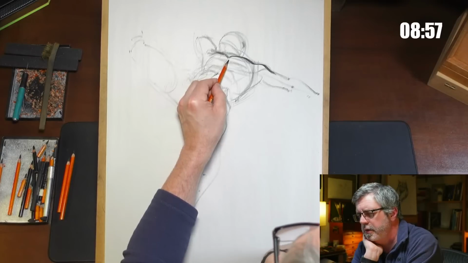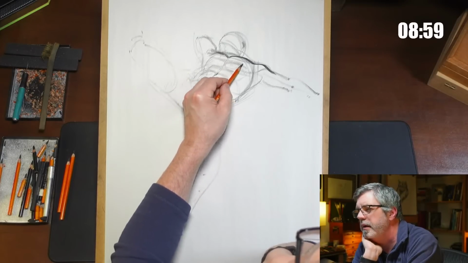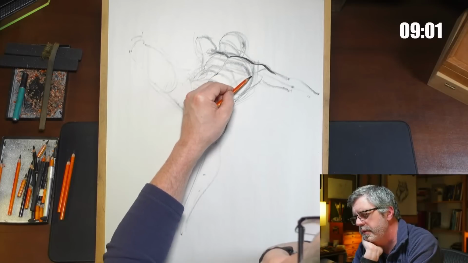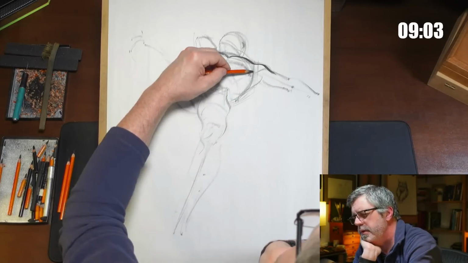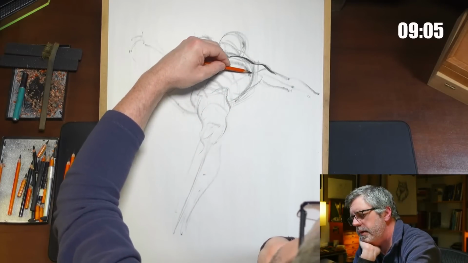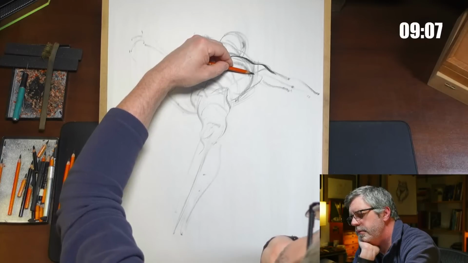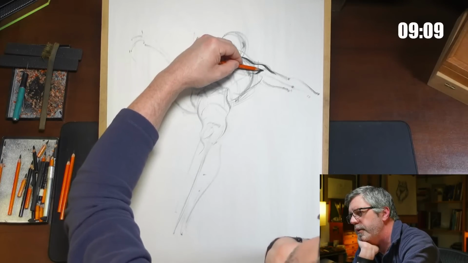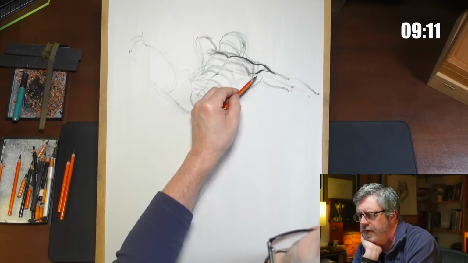So the pectoral is sitting across the form here, coming down here, and then kind of punching up across and then around to the humerus there.